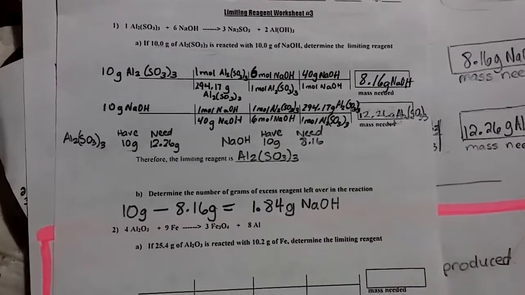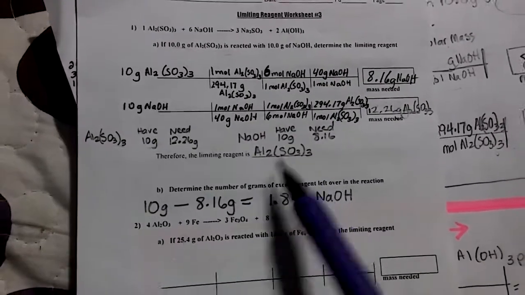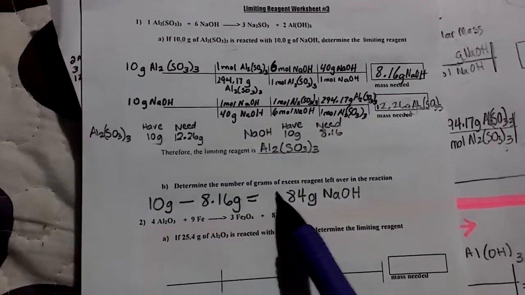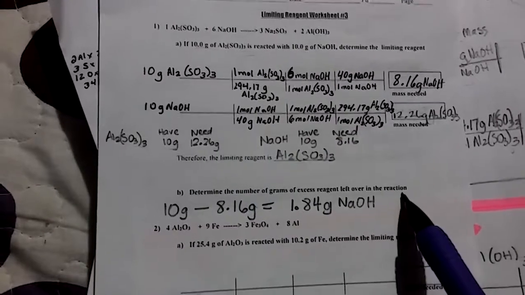Okay, if you're doing the regular chemistry assignment, you won't have the other problems in the middle. What you're going to be asked to do is to determine the excess reagent left over in the reaction. Although you will need to have this for the pre-AP, and this is going to be letter D.